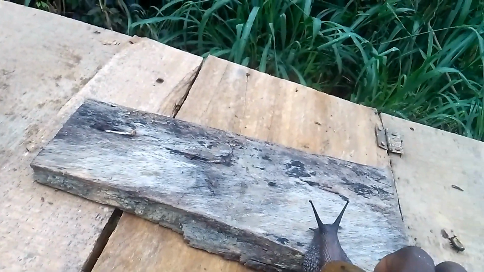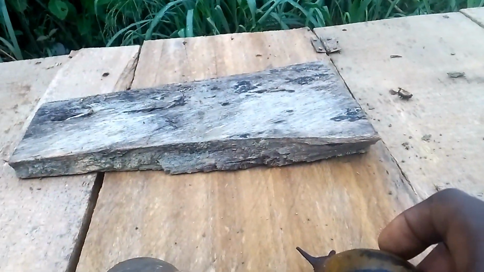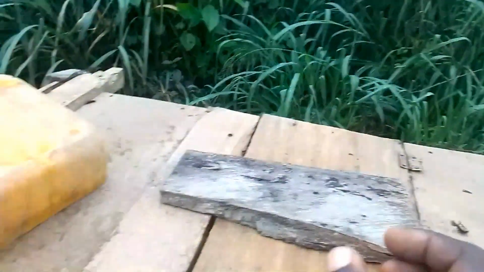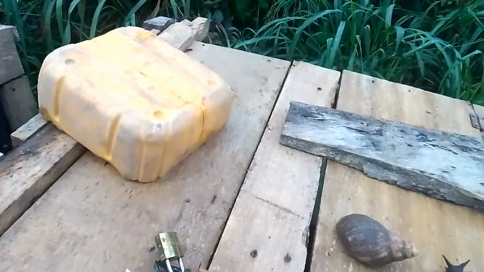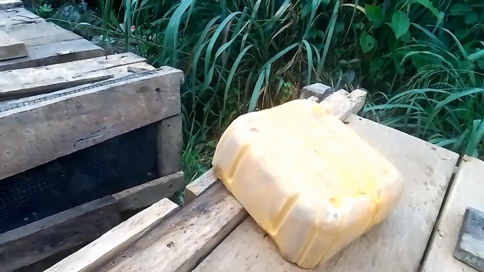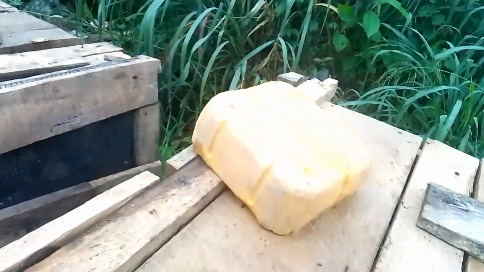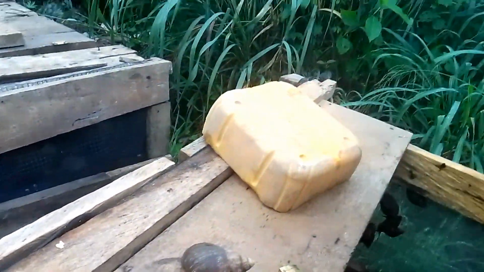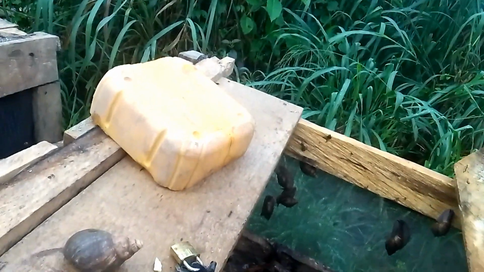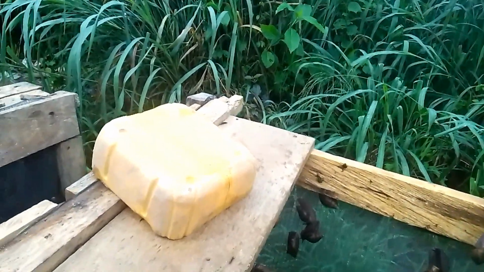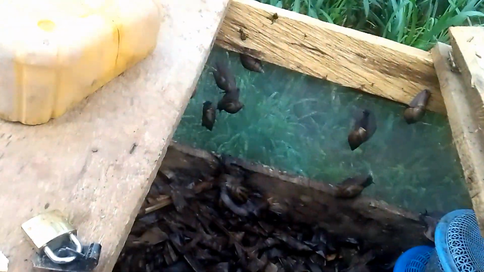And another difference I would like to share with you is the difference between their eggs. Okay, so let me try and get some of the eggs from here.